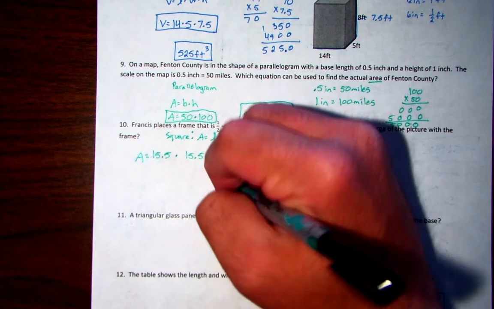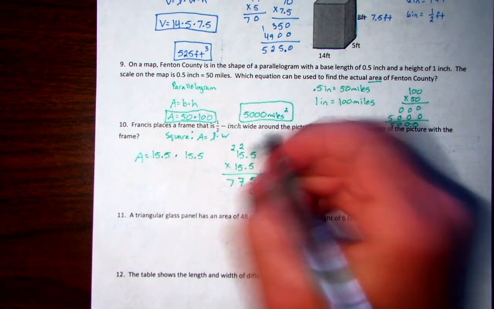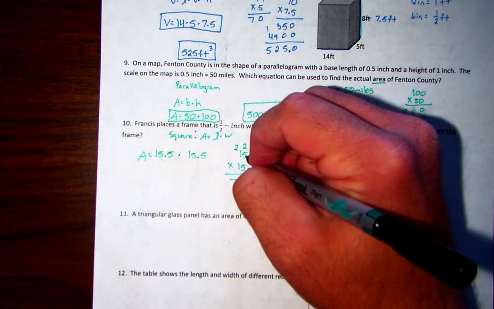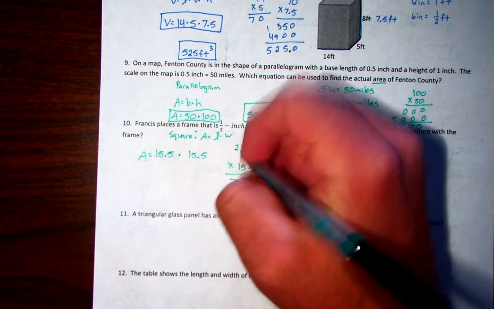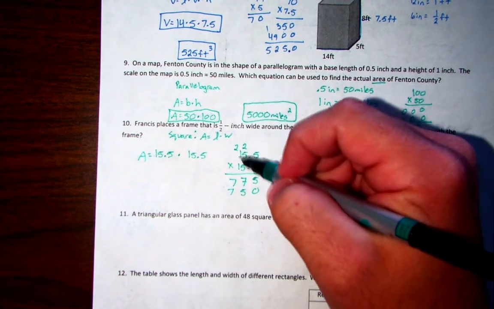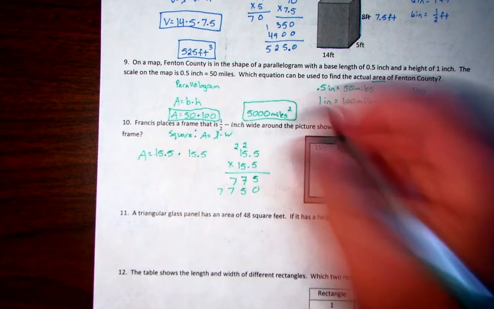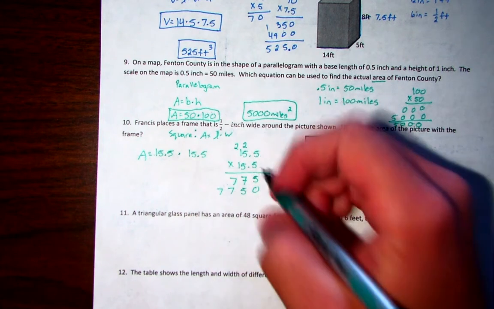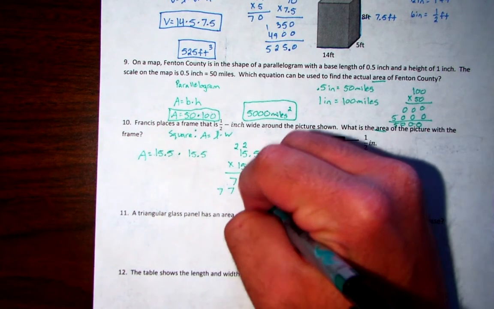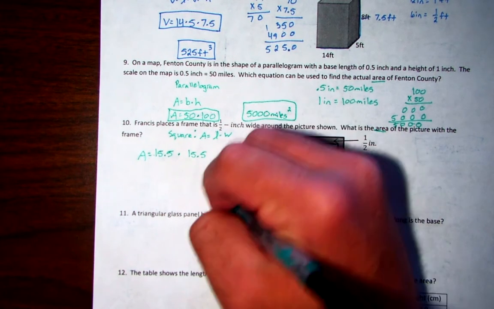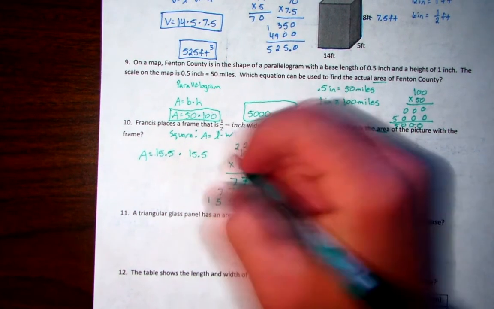Second row adds 0. 5 times 5 is 25. 5 times 5 is 25, plus 2 is 27. 5 times 1 is 5, plus 2 is 7. Third row now add 2 zeros. 1 times 5 is 5. 1 times 5 is 5. 1 times 1 is 1. Add straight down.